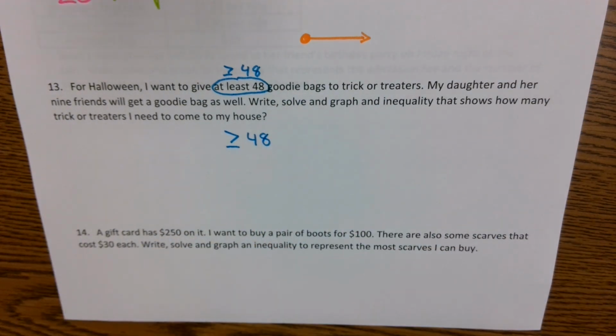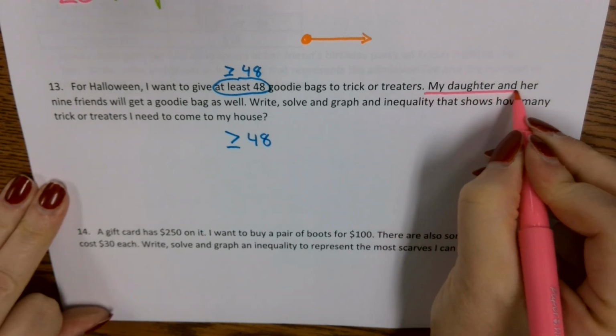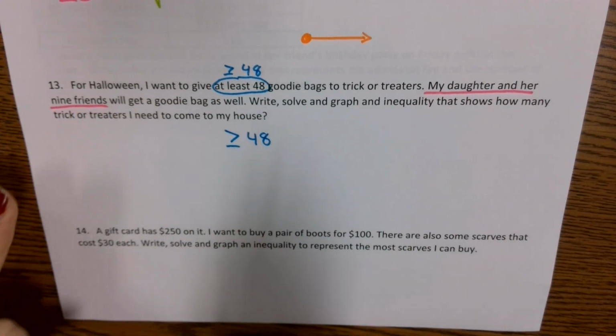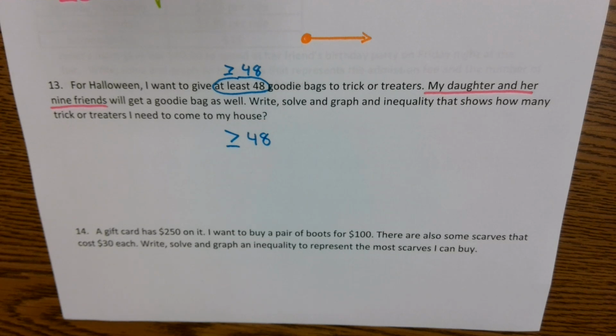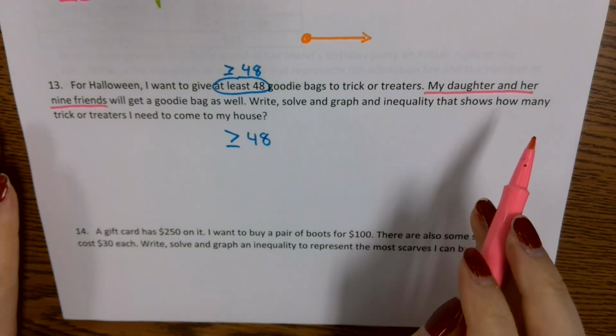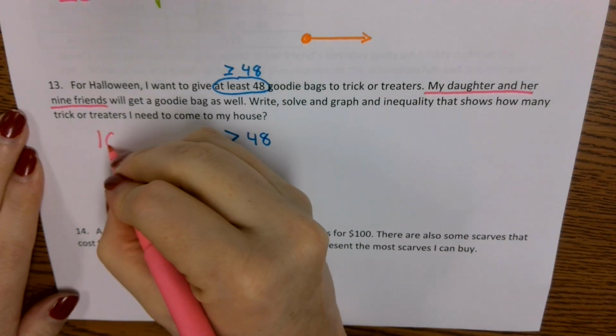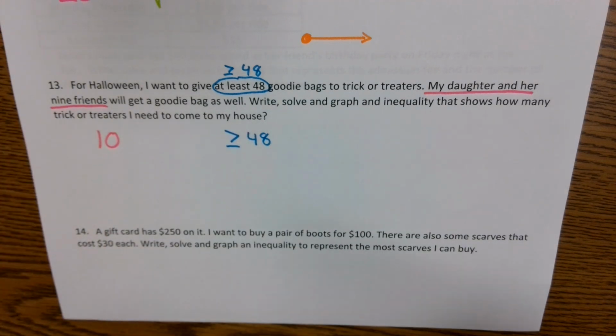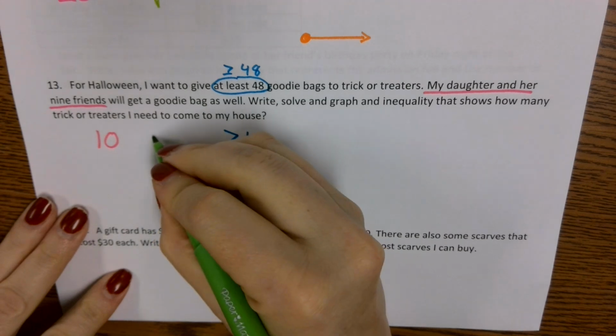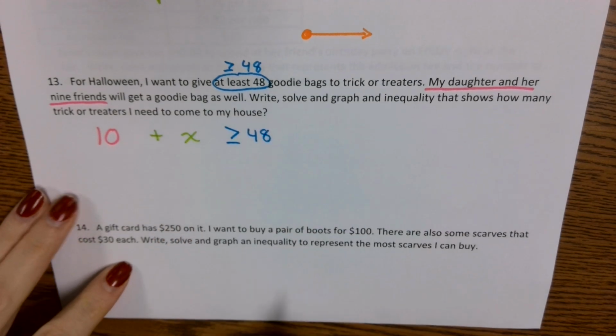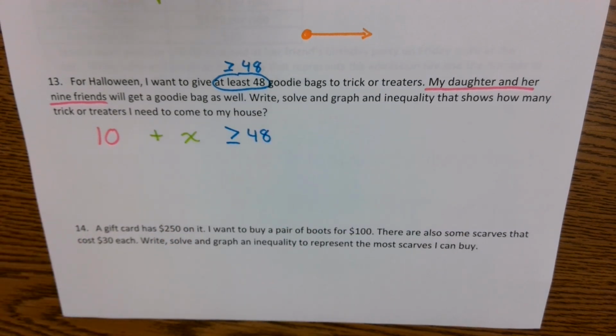Now, I also know that my daughter and her 9 friends are going to be getting a goodie bag as well. Okay, so how many people is that so far? 10 people, right? So I'm starting off with 10 people who are going to receive the goodie bag. I want to know how many more trick-or-treaters I need in order to meet my goal of at least 48 bags. So that's going to be plus X. Sometimes it might just be a 1-step or a 2-step, but you don't know which one it's going to be. So we have 10 plus X is greater than or equal to 48.